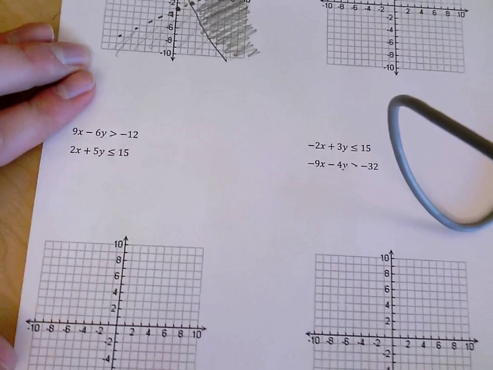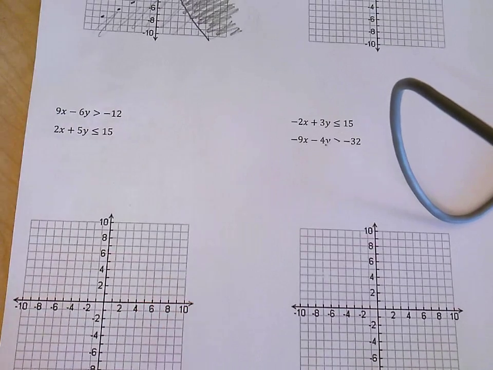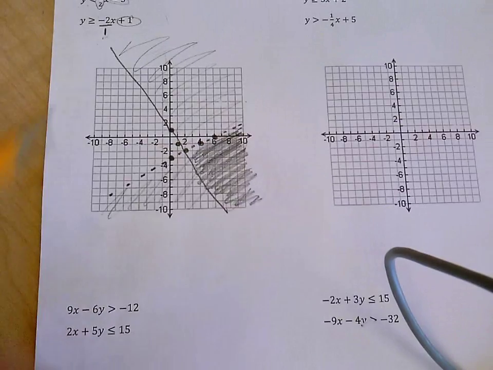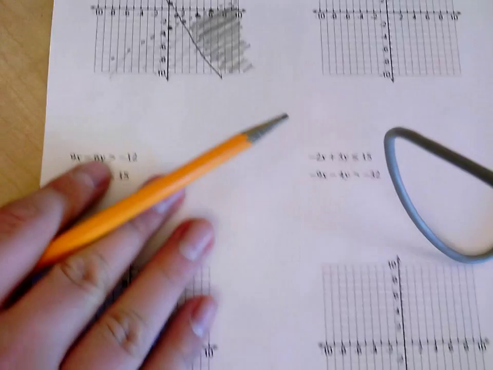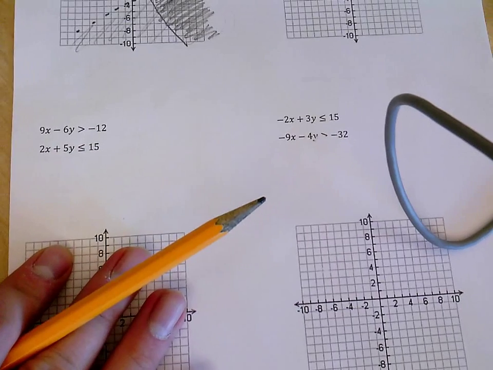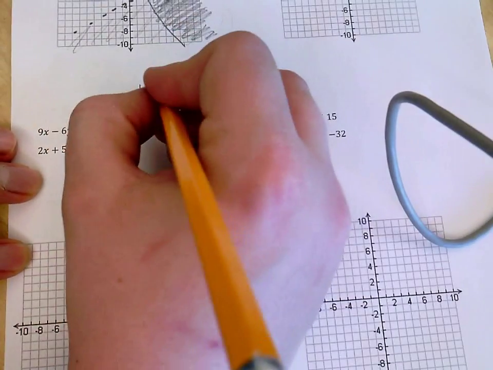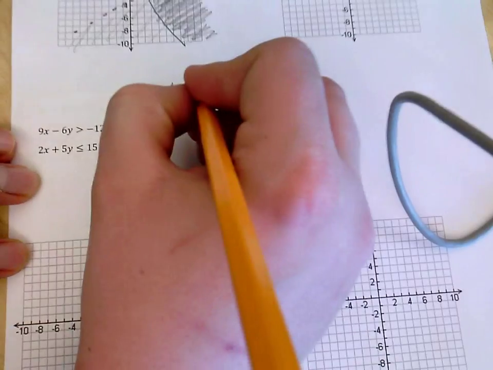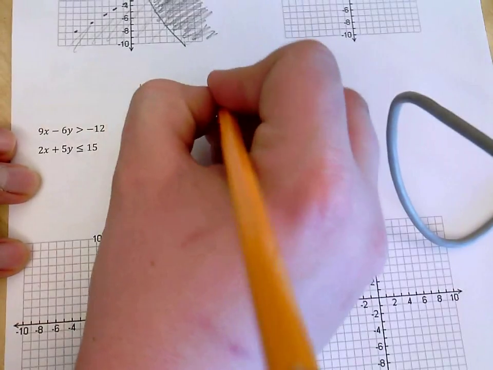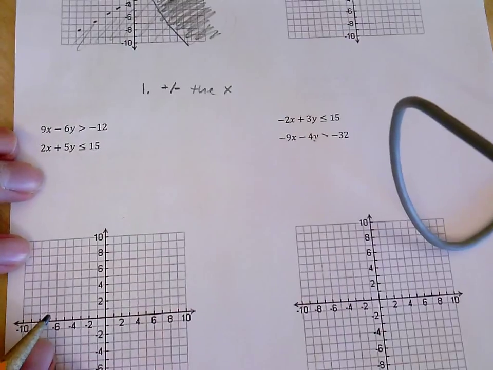Now, when they look like this, it's a little bit harder because you're going to have to make it look like our first problem up here. Okay? So I need to get this by itself. So I have 2 steps. Step 1, add or subtract the x. We're going to do the opposite to get rid of the x.